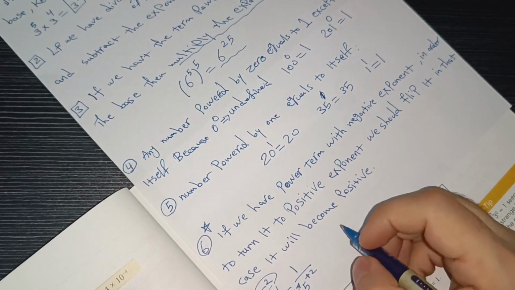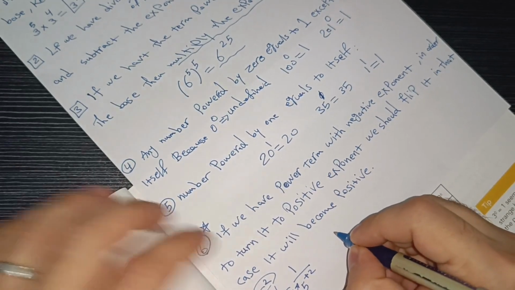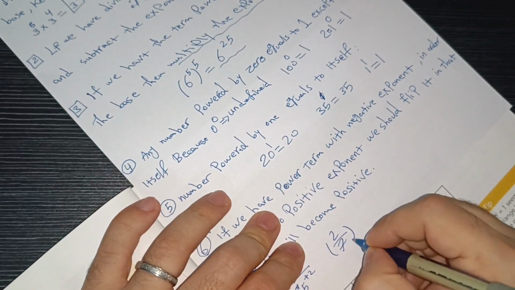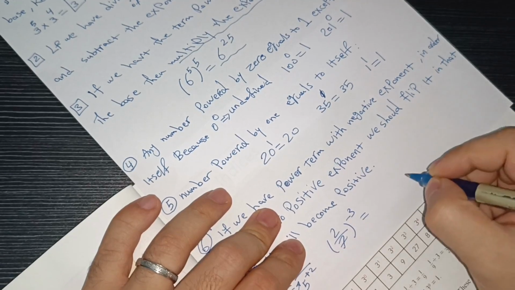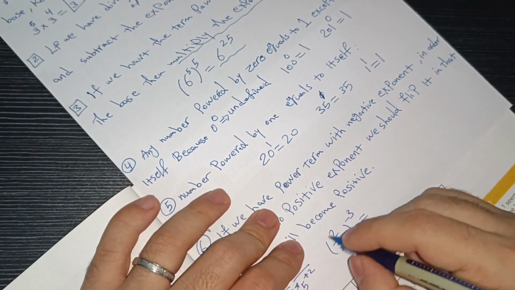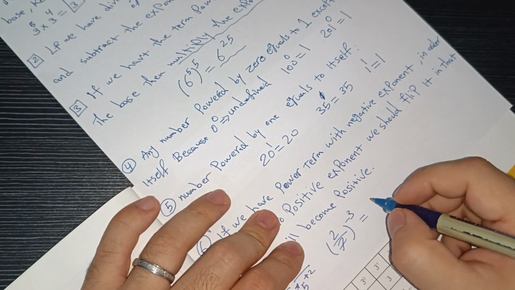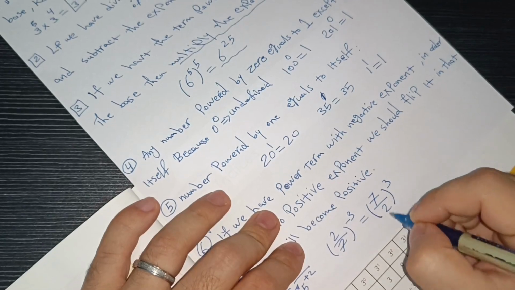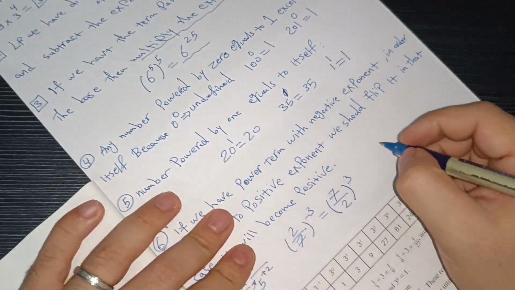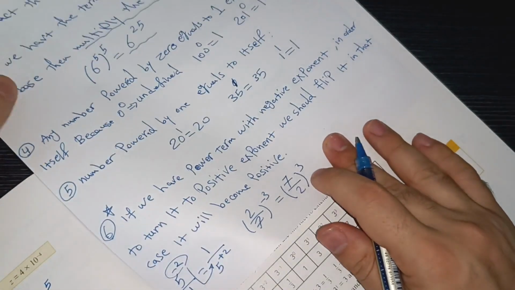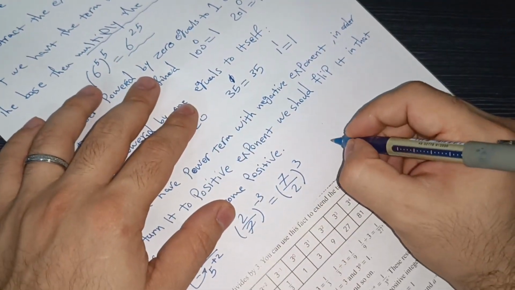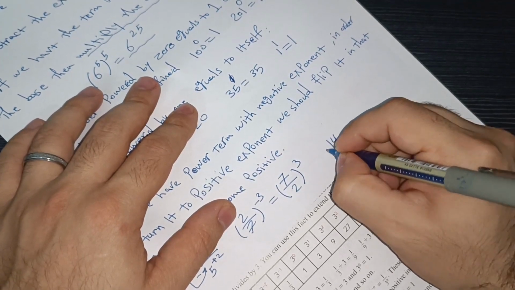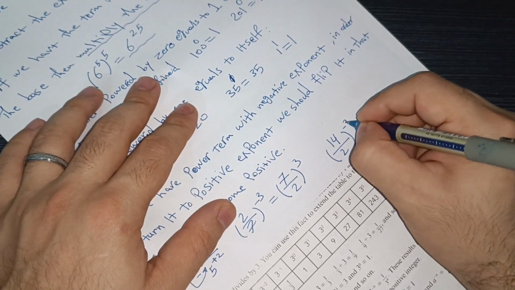I'm sorry. Let's say we have this example, 2 over 7, all powered by negative 3. First we need to flip this base, so it will become 7 over 2, all powered by 3. Or let's say we have something like 14 over 2 all powered by negative 3.